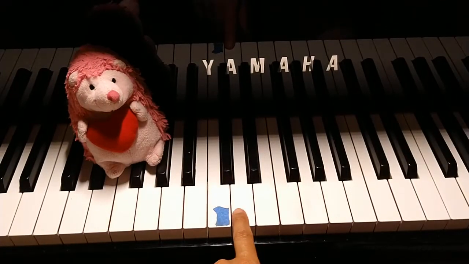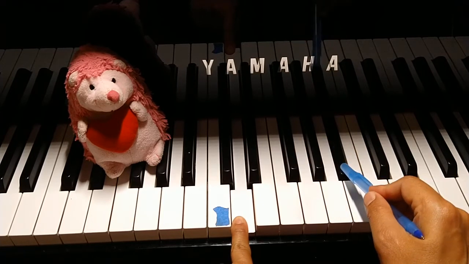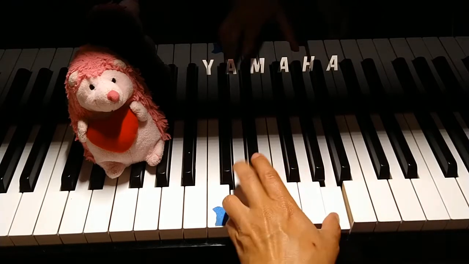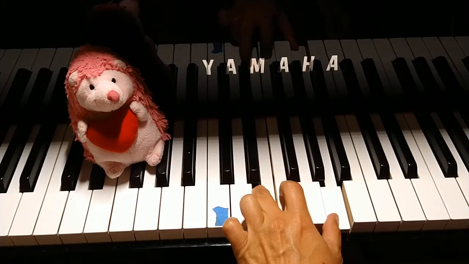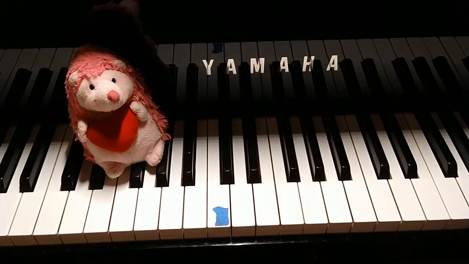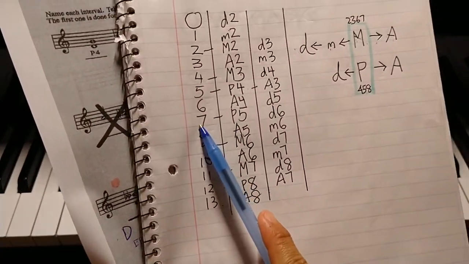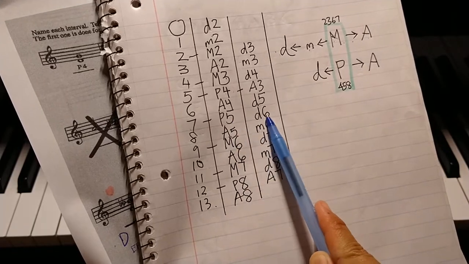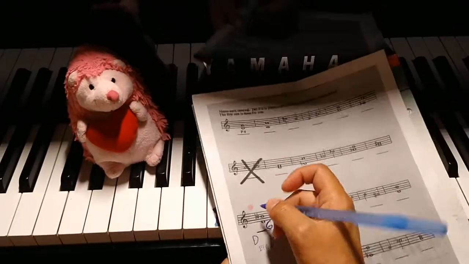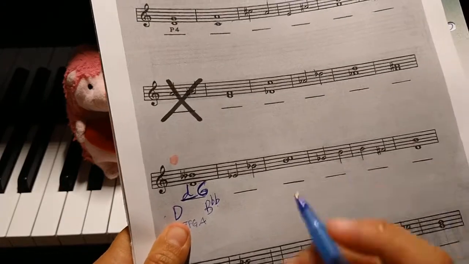Okay, so we know this is D. Now the problem with B double flat is this is B, this is B flat, this is B double flat. So we're going to count from here to here. How many half steps? 1, 2, 3, 4, 5, 6, 7. So if it is 7 half steps, you have two choices, perfect 5 or diminished 6. Since you already wrote a number 6 here, your answer is diminished 6. Always start from the number first, okay?